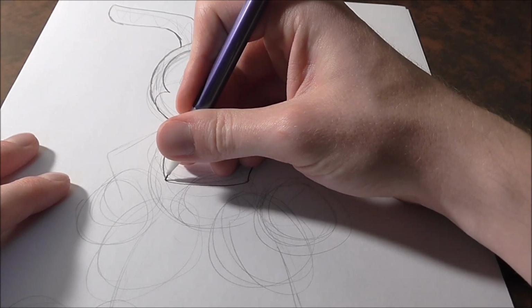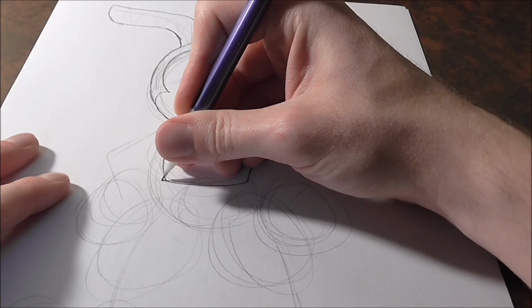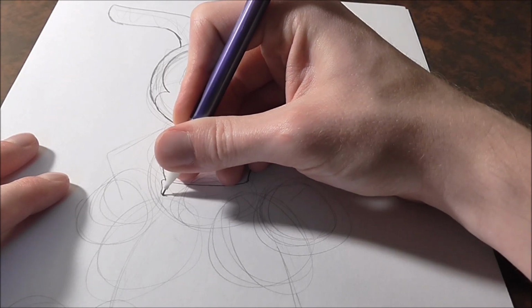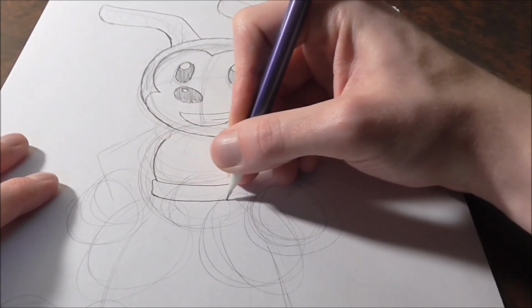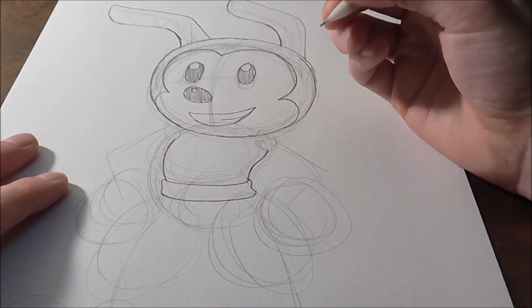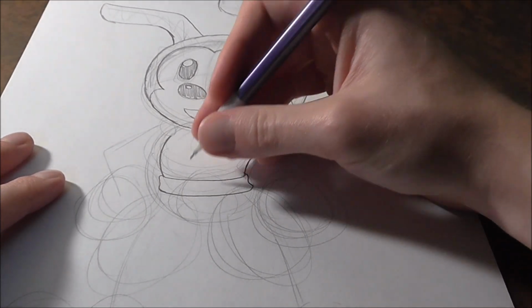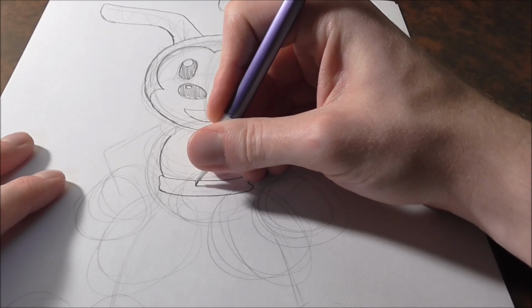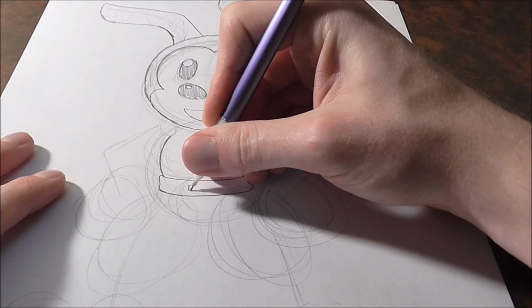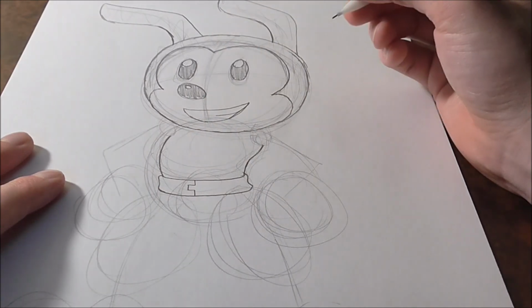So the belt, it's fairly easy. What you're going to do is start a line here. And then we're going to go down. And then you basically make this rectangle shape around his waist like this. And then for a little bit of detail, you could draw a line going down, over, and then down like that.